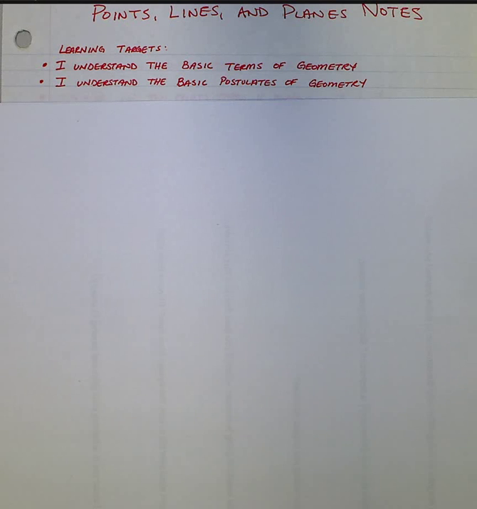Alright guys, today we're going to talk about points, lines, and planes. Take notes over those. These are the basic terms of geometry, things that you really need to understand, sometimes referred to as undefined terms. So by the end of these notes, hopefully we understand about those. We can use them and build off of those terms.